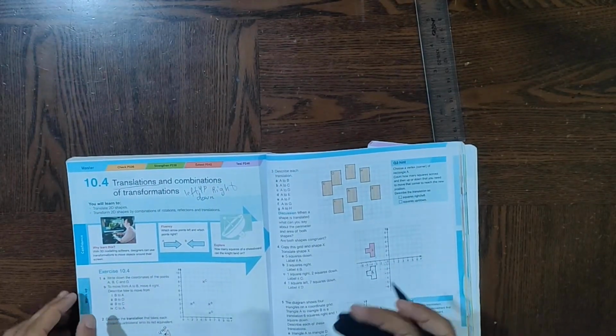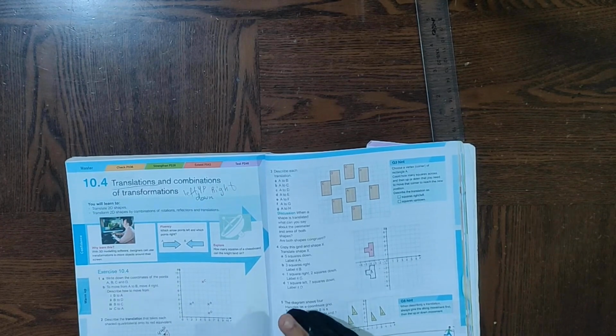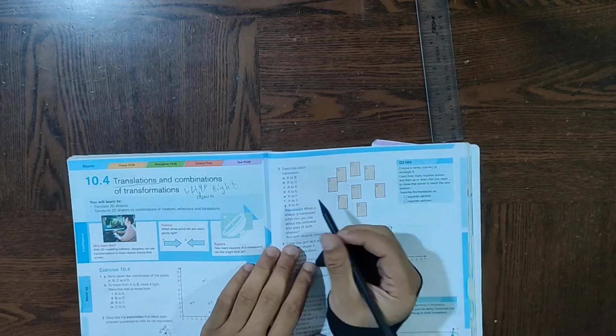Now, in this shape here, we're only having one word. For example, we're having only up, down, left, or right. I might have 2 words. I'm not gonna have three words. I can't have a translation with up, right, down, left. No. So we only have one word, or we're gonna have 2 words.